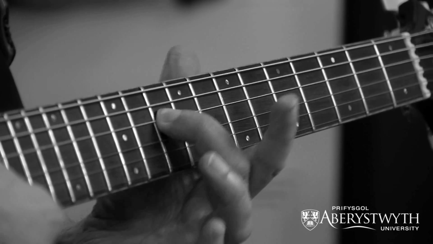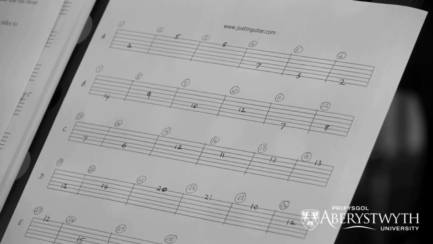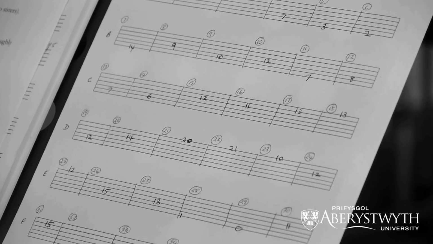Now the surviving score for Musical Erratum is interesting. There's no key signature, no time signature or bar lines, and no indication of the duration that each note should be sung. No indication of the speed, dynamics, loudness or softness at which it should be performed.